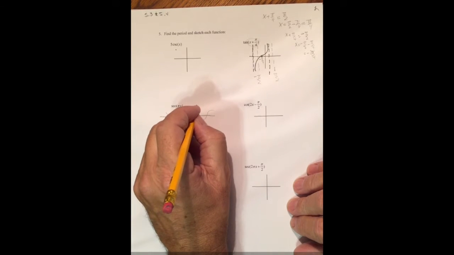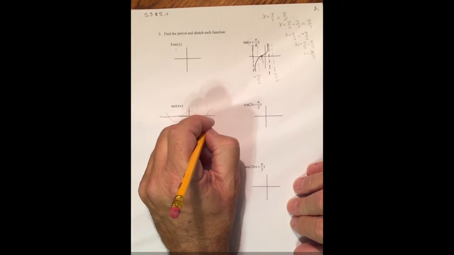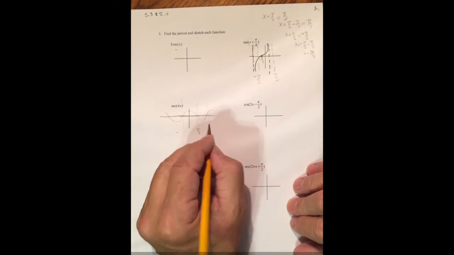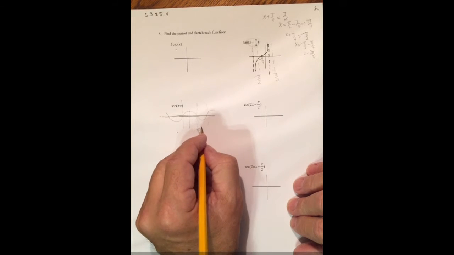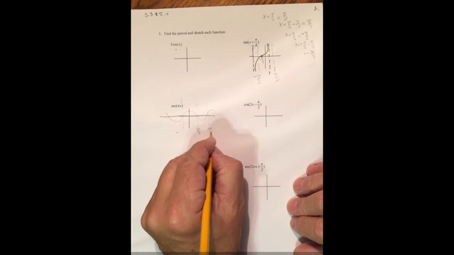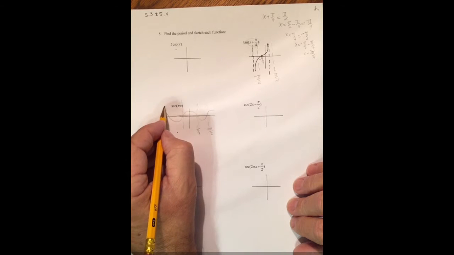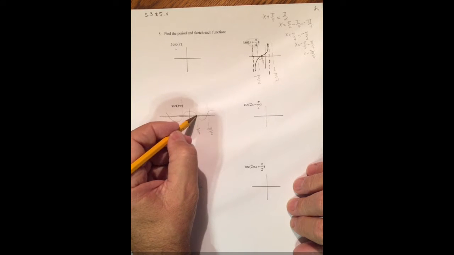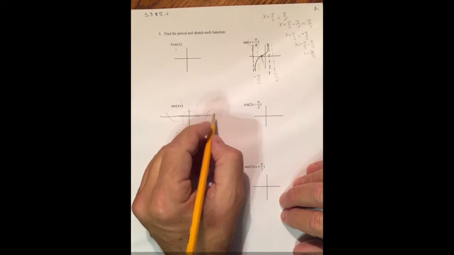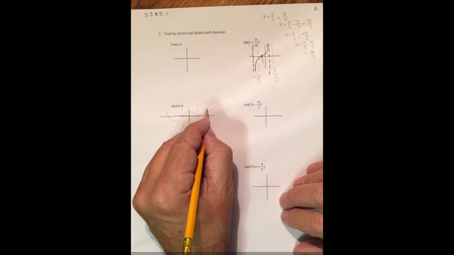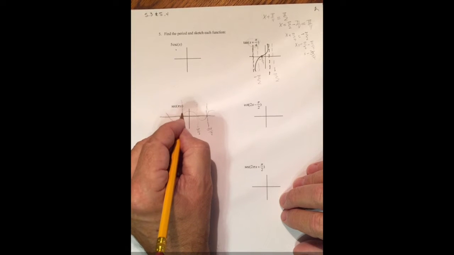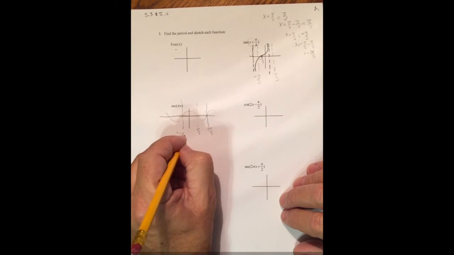Now, the normal secant function is undefined at pi over 2, right? It's undefined at pi over 2. It's undefined at 3 pi over 2. Because remember, secant is 1 over cosine, and the cosine of pi over 2 is 0. Wherever the cosine curve touches the x-axis, the secant will be undefined. So it's going to be undefined here at minus pi over 2.